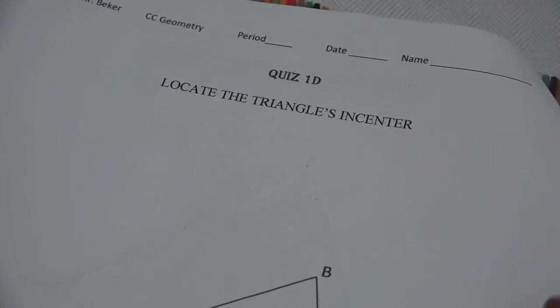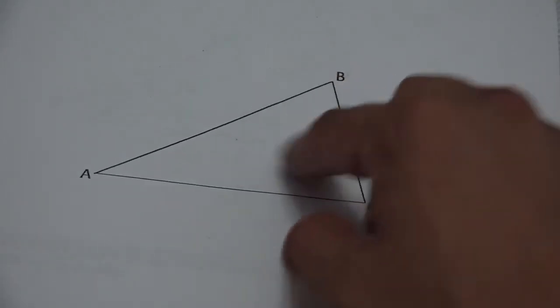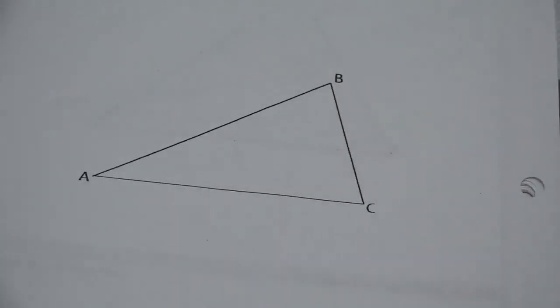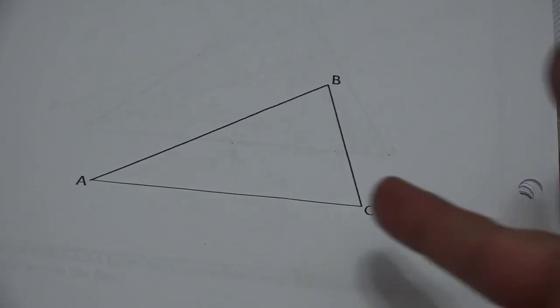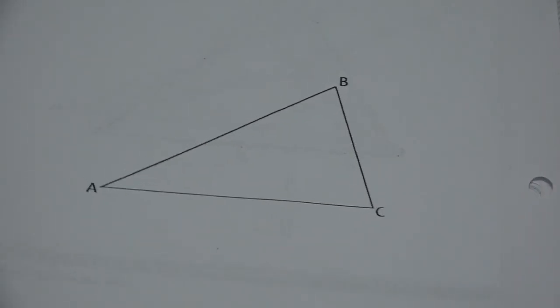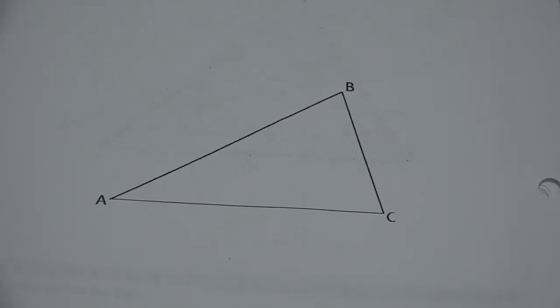Okay. What else do we have here? Quiz 1D. All right. Locate the triangle's incenter. Incenter has to do with the angle bisectors. So all you have to do is create all three angle bisectors and your incenter will be there. And to prove it, you could just draw the circle inside. Okay? Thank you.